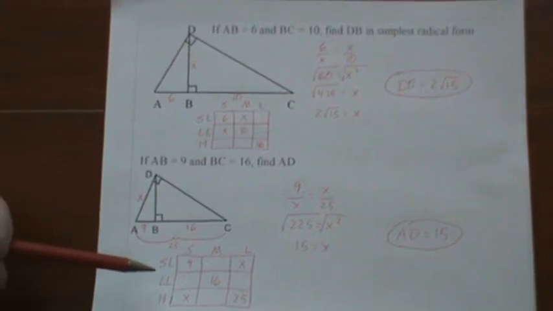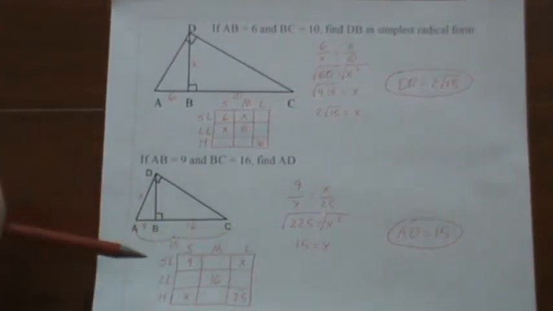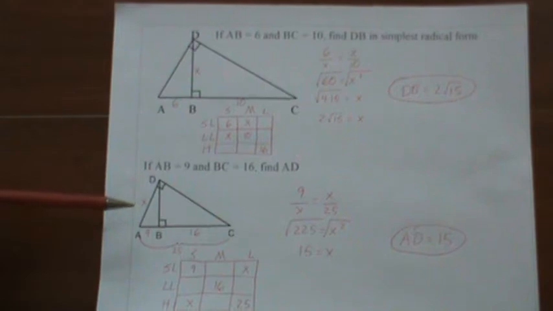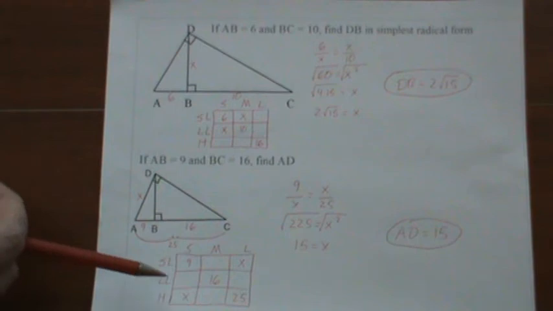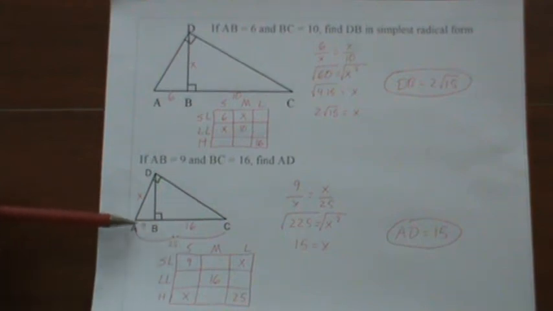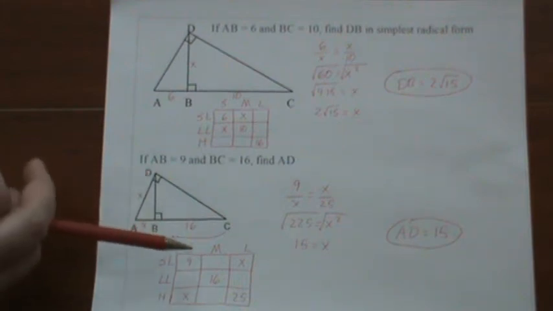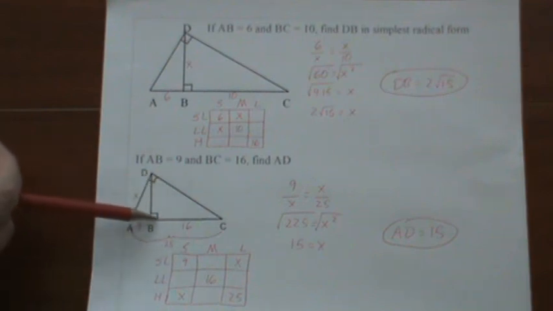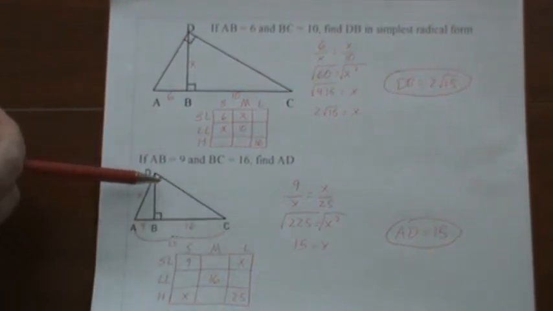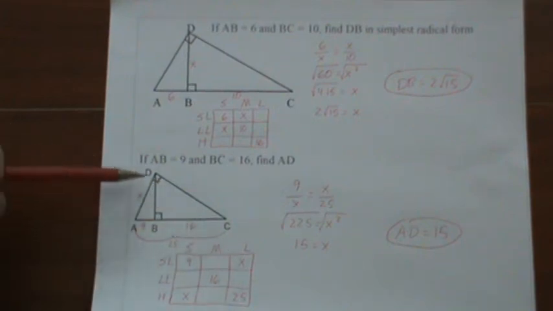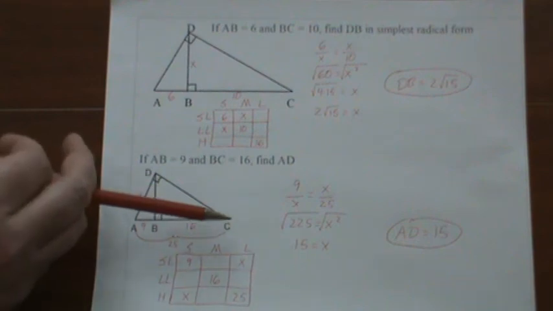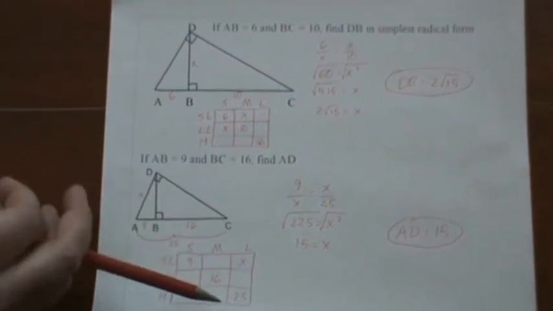Again, I set up my 3 by 3 table with small, medium, and large, which are the names of my 3 triangles, and short leg, long leg, and hypotenuse are the side lengths on those triangles. In the small triangle, the short leg is 9. I don't know the long leg. The hypotenuse is x. In the medium triangle, I don't know the short leg. The long leg is 16, and I don't know the hypotenuse. In the large triangle, the short leg is x. I don't know the long leg, and the hypotenuse is this entire side, which is 25.